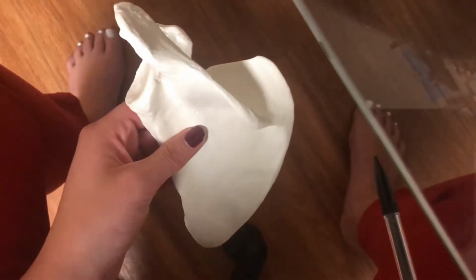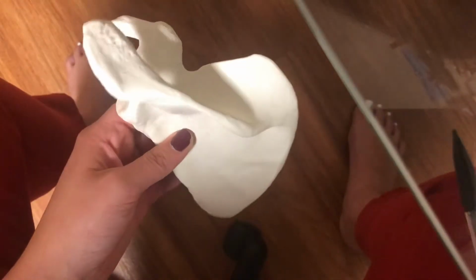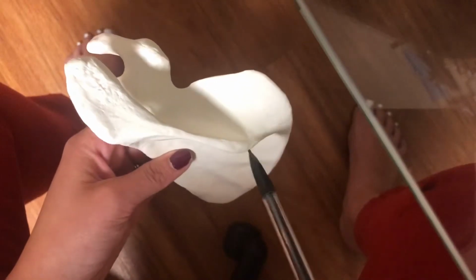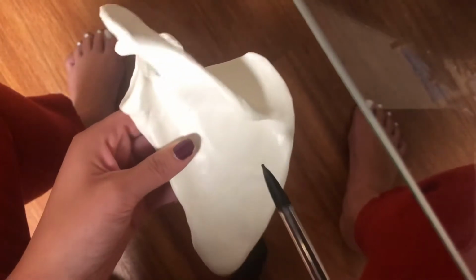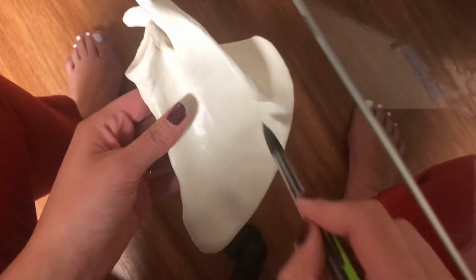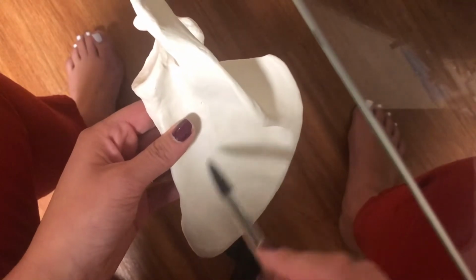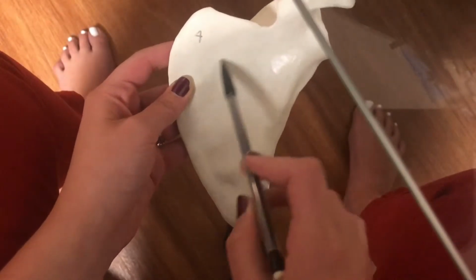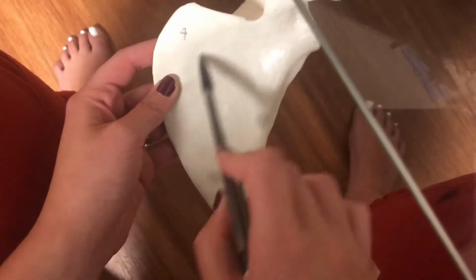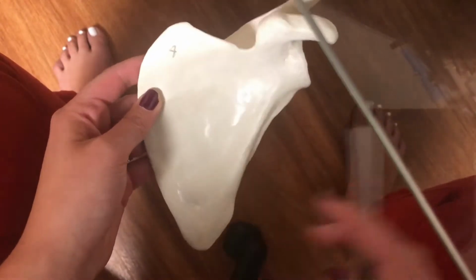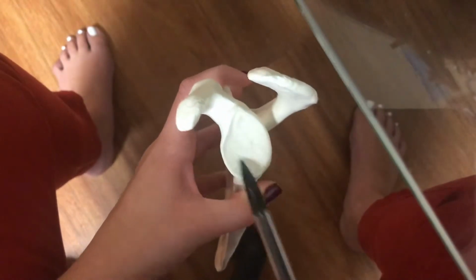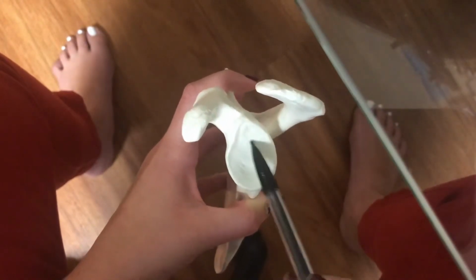There are four fossas that can be found within the scapula. This right here is our supraspinous fossa, found above the spine. And then we have the infraspinous fossa, found beneath the spine. On the anterior side, we have the subscapular fossa. That's this whole area here. And then last but not least, we have the glenoid fossa, which is on the lateral side, the lateral border.